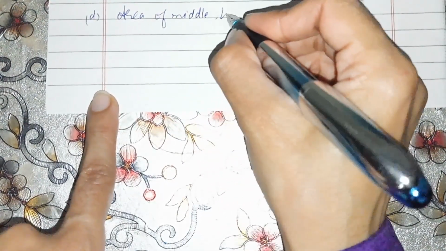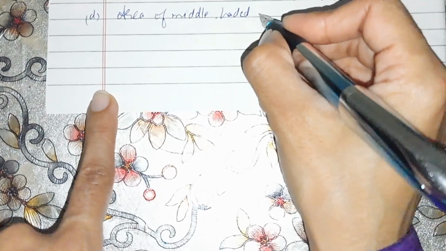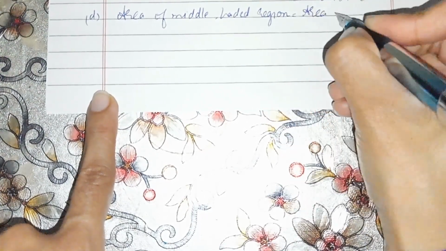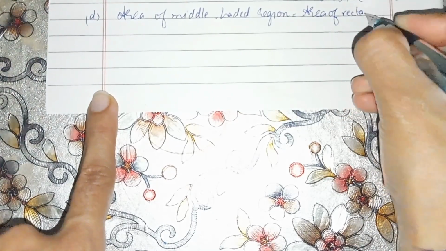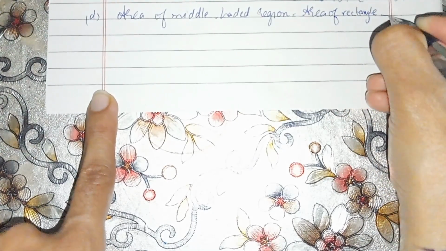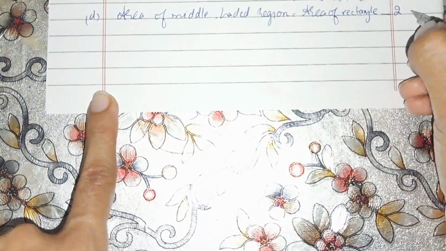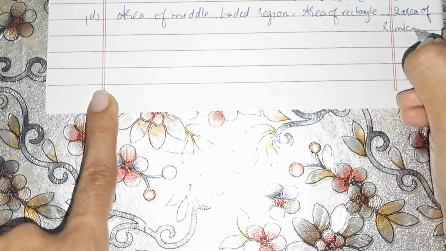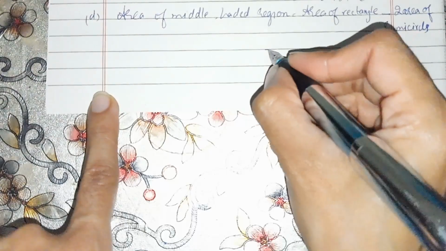Now students, area of middle shaded region is area of rectangle subtracted by the two areas of semicircles.